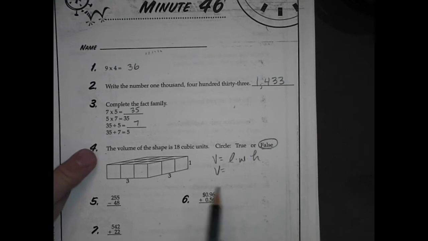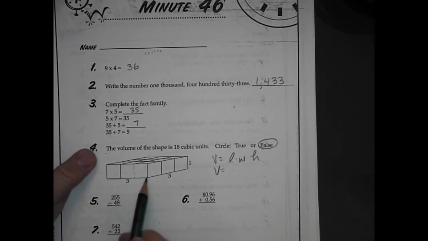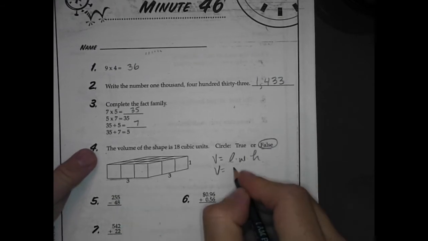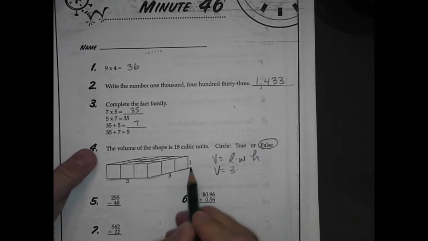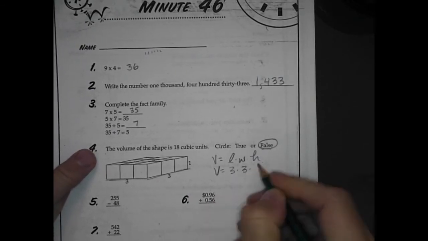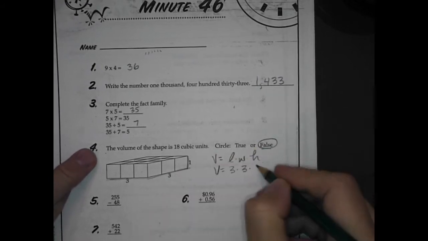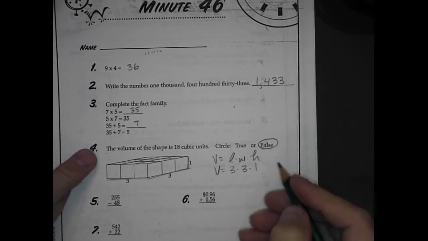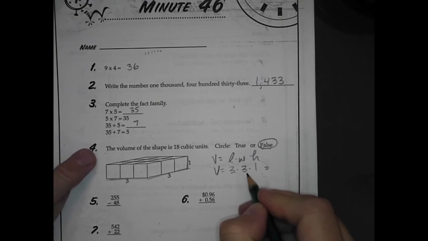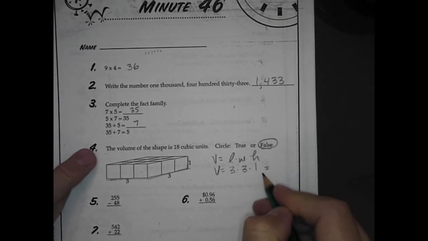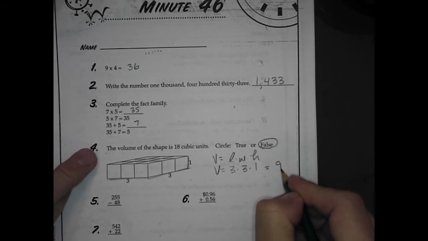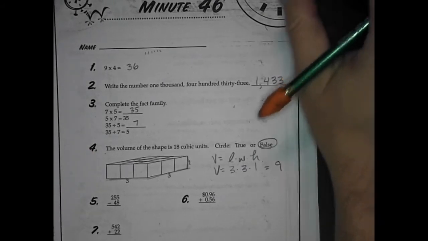Okay, so the length of this, going long ways here, is 3. The width, going back, is also 3. And how tall it is, 1. And we just multiply them together. So 3 times 3 is 9, times 1 is still 9.